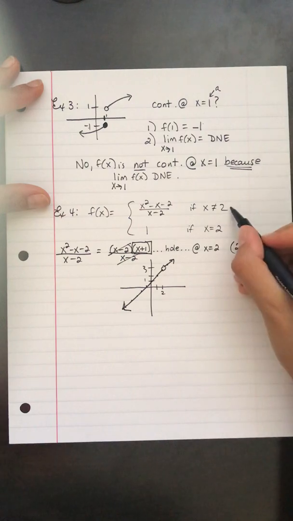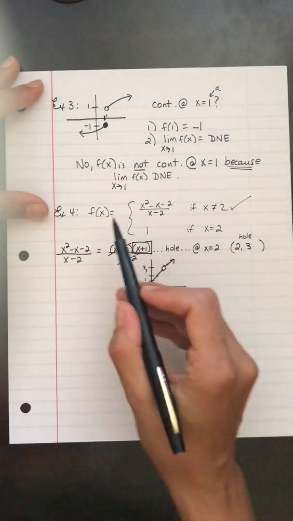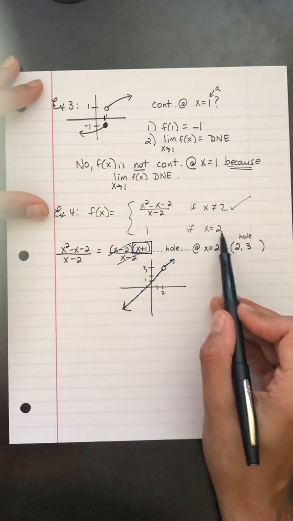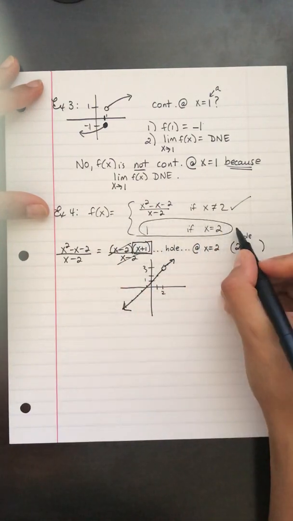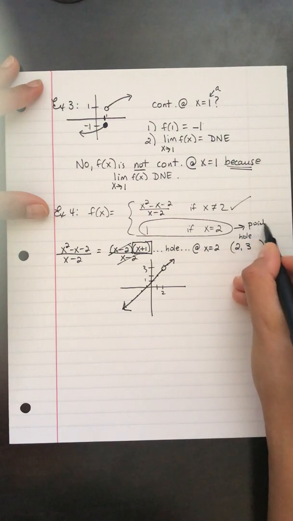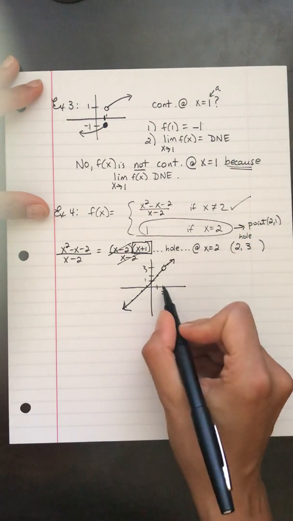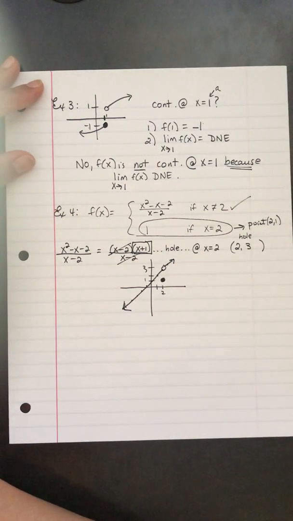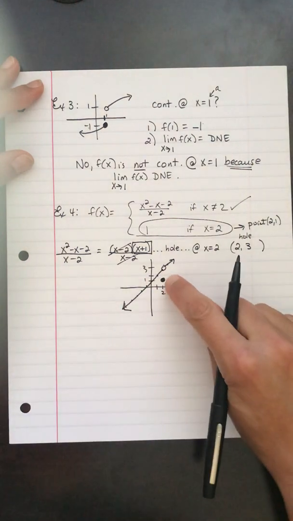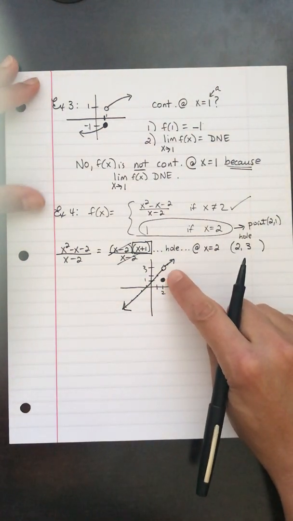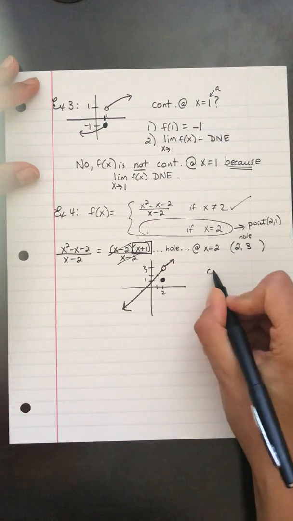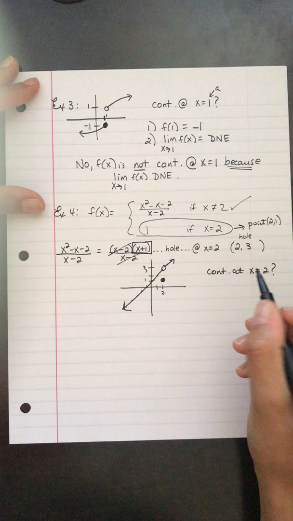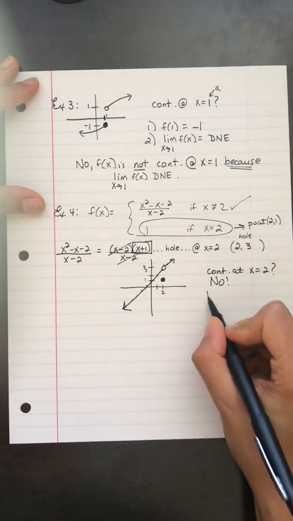And then, so I've graphed that portion. Then I'm going to graph this one. It says f of x equals 1, so y equals 1 if x equals 2. You guys, this is just a point, right? This is a point with coordinates 2, 1. So 2, 1. Look at our graph. Do you think it's continuous at x equals 2? I think not. Why is it not continuous at x equals 2? So continuous at x equals 2 is the question? No. What's the because?